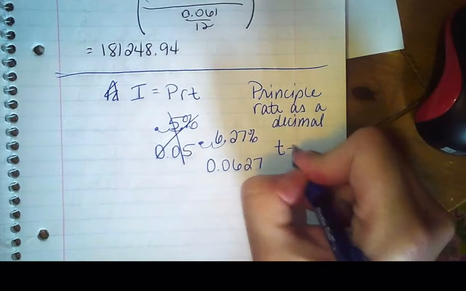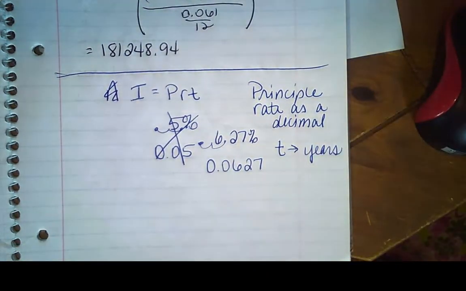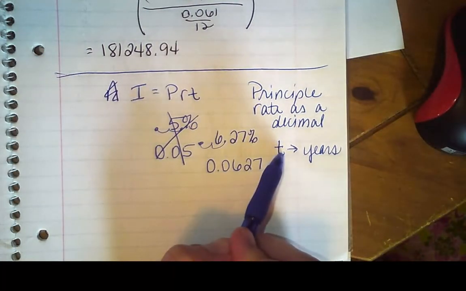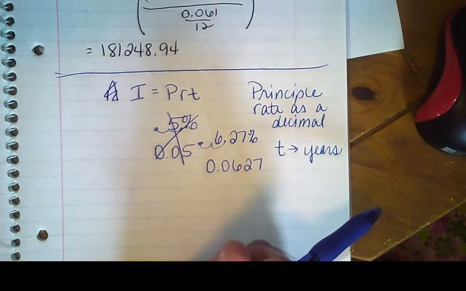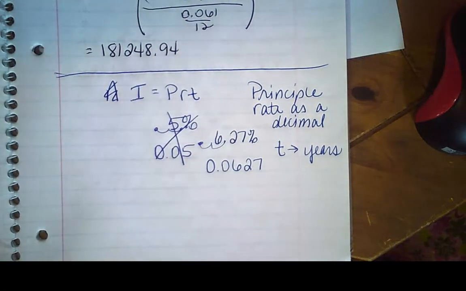Time is always going to be reported in years. So if you're only doing something for a partial amount of years, like just for 6 months, then time will be 1/2, because it's half of a year. So time is always going to be reported in years. This is simple interest, okay?